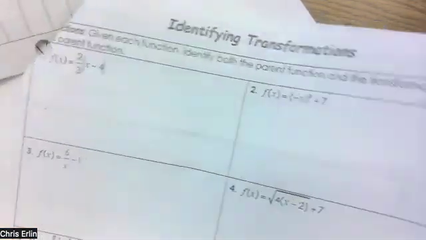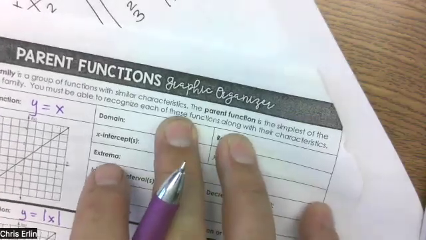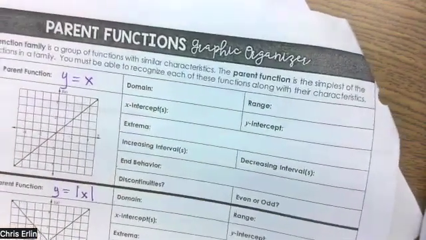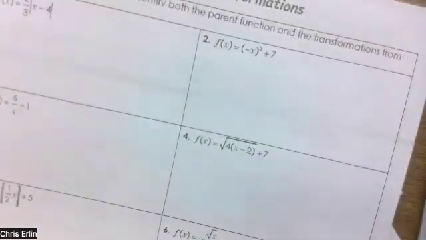Do you have to do those critical values? No, but what I've just given you is this graphic organizer of all your parent functions. I think this packet is one that you'll keep for a while. It's got all your transformations on it. It's got all your parent functions on it. I think this is going to be an important tool for you.